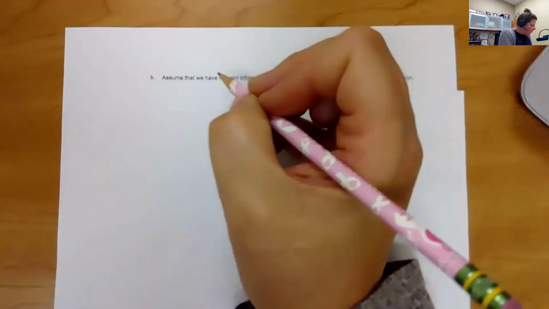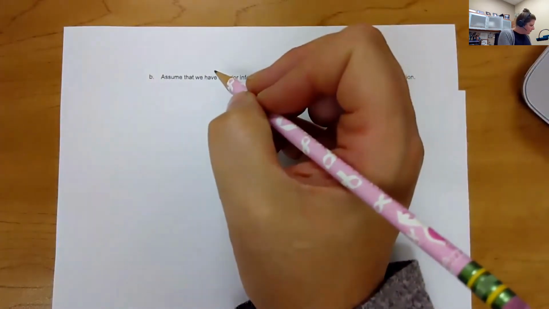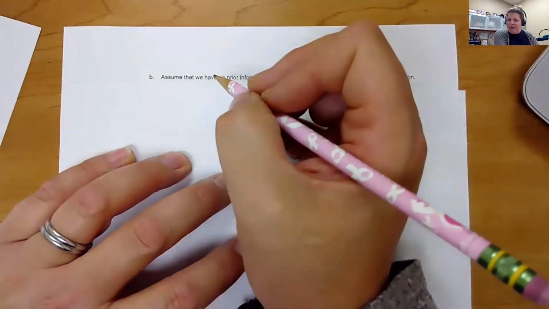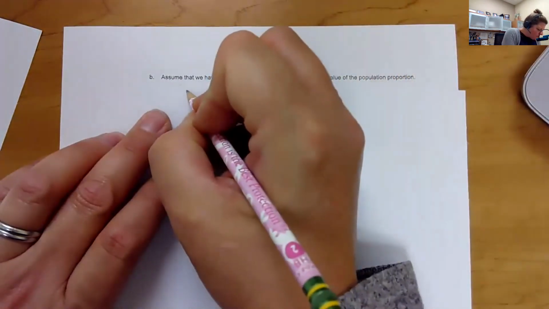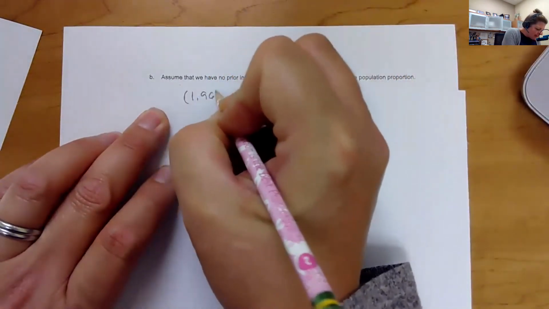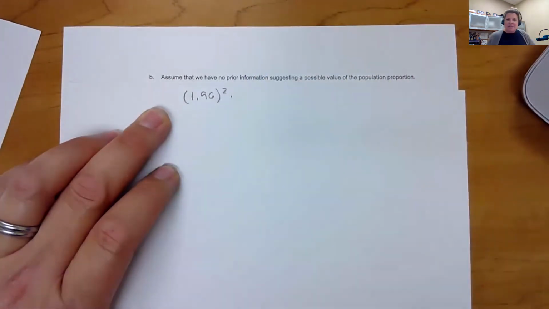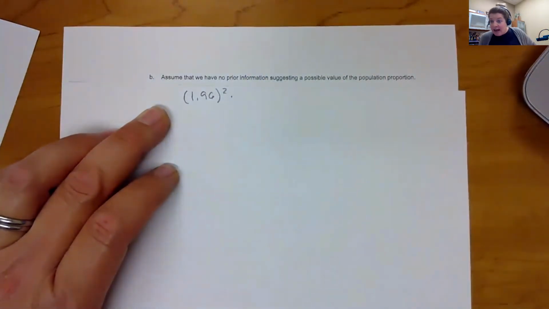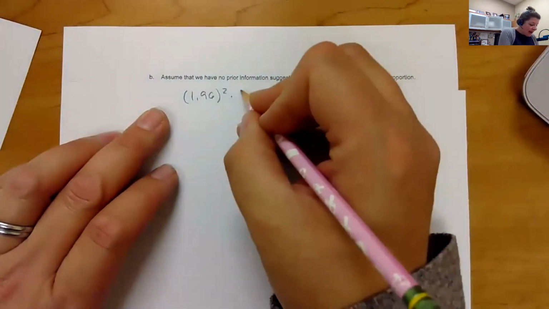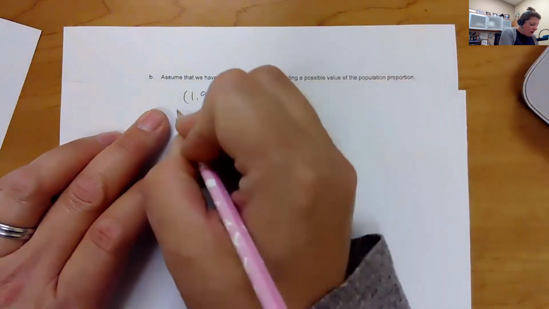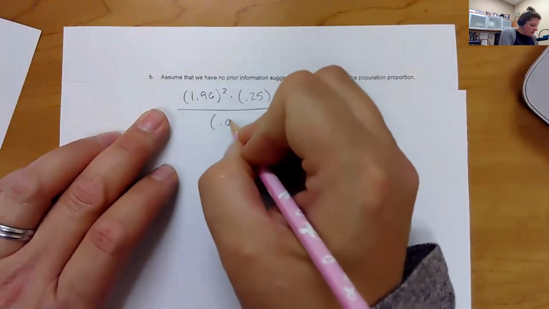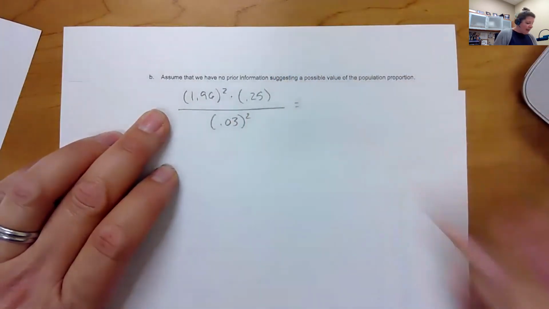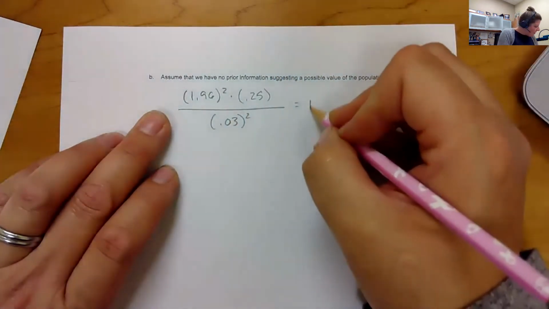Then I'm still going to have to use that critical value for 95%, which we said was 1.96 squared. But what do we times it by? We just assume 0.5 and 0.5, which we times together and get 0.25, all over the error, which was 3% squared.